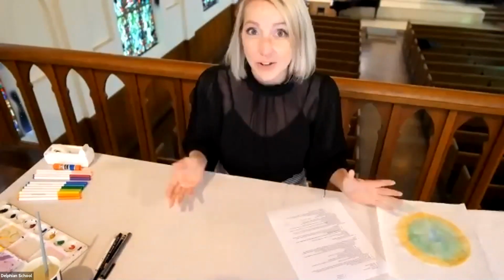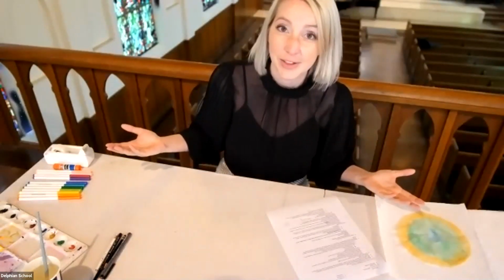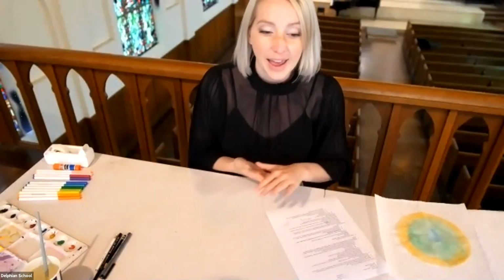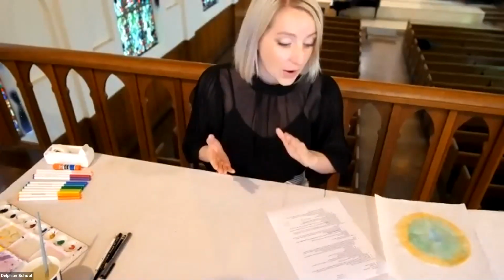I took some close-up pictures of some of the windows, and we're going to be talking about the space a little bit. And with that, we're going to go ahead and get started.